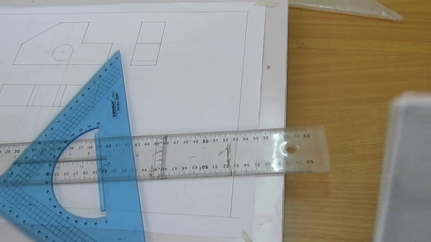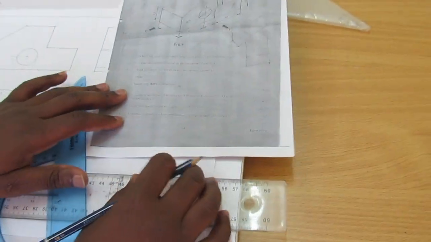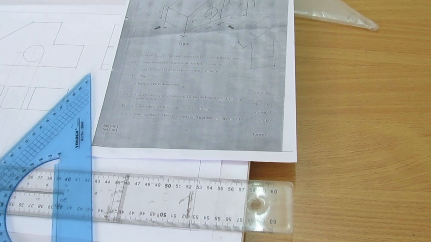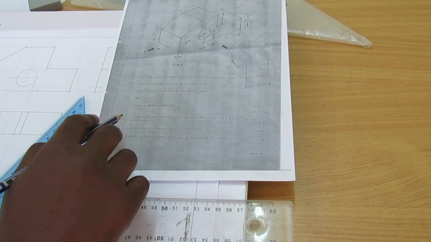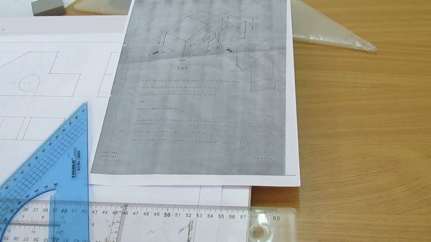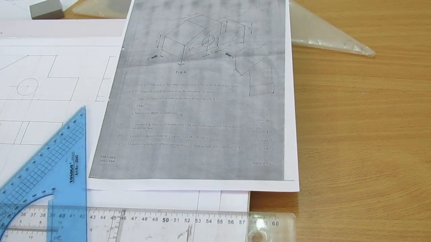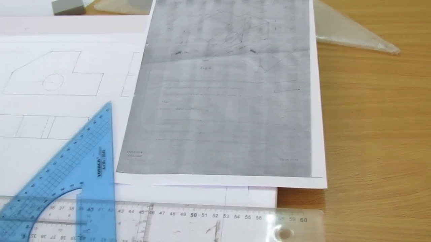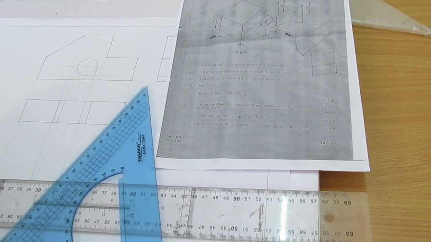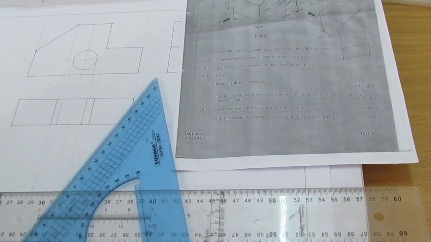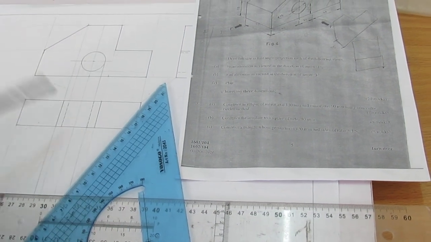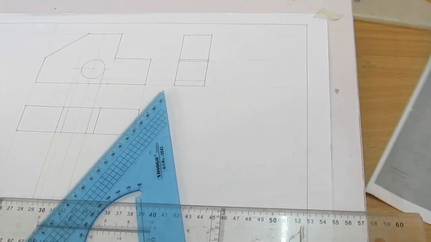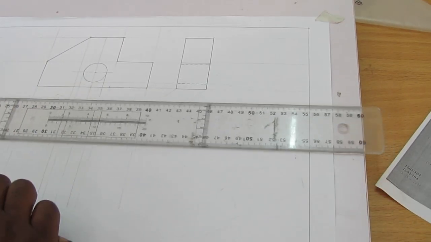Then lastly, the examiner said that we should insert 3 dimensions. Insert any 3 dimensions. When they say any 3, what I want us to do is we can give dimensions on all drawings. This drawing has one, this one, and this one. We want to represent these dimensions in every drawing.